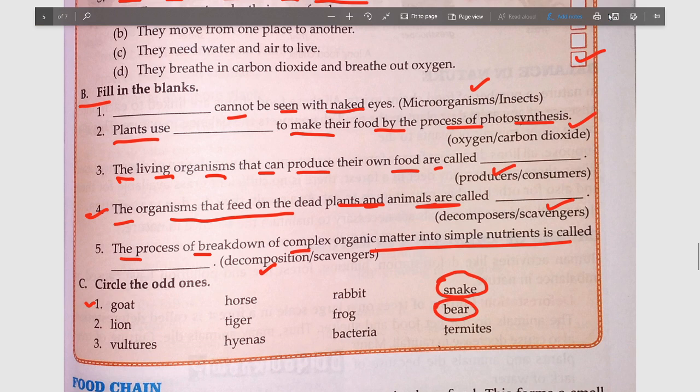Vulture, hyenas, bacteria, termites. So bacteria is a microorganism, the rest are scavengers. So this is the odd one.